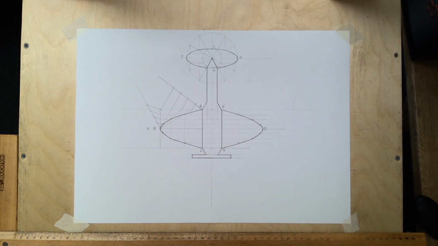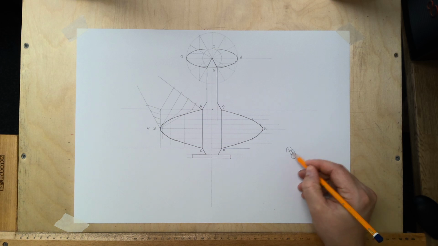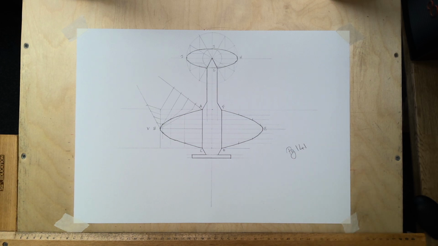Alright, there you have it. Alright, so that is page 141, and that is question 1, which is the airplane.